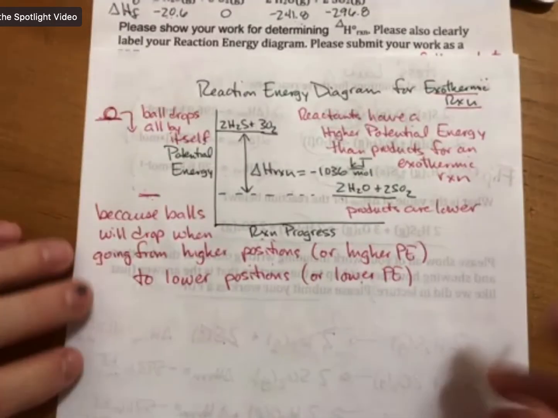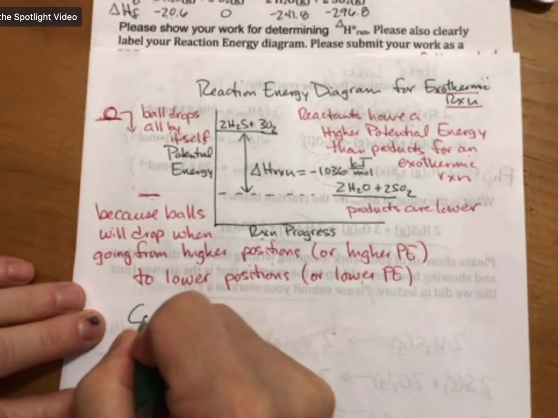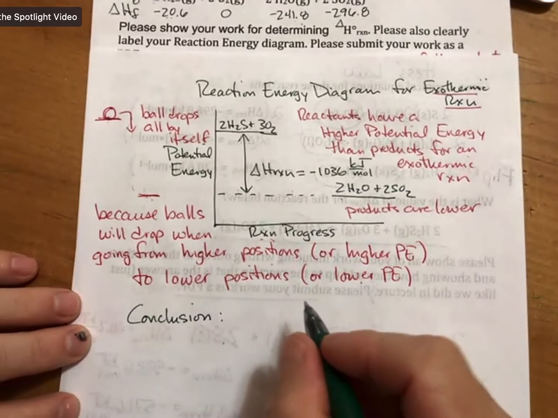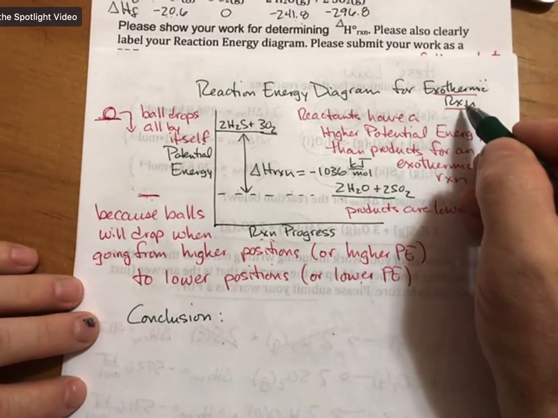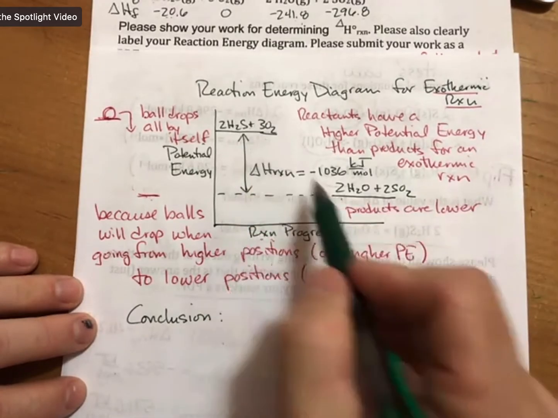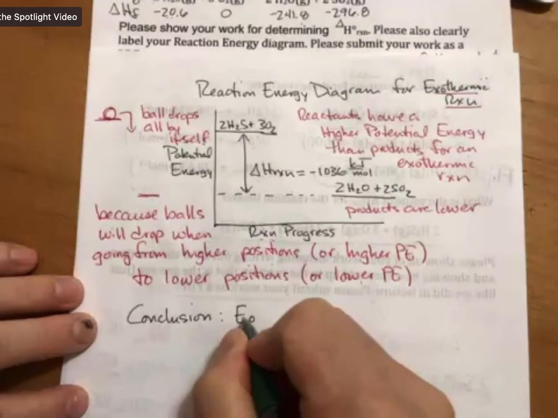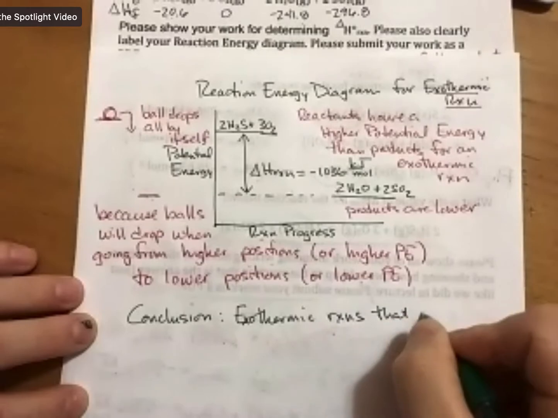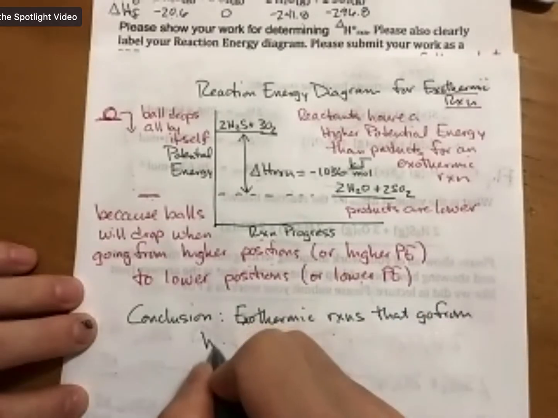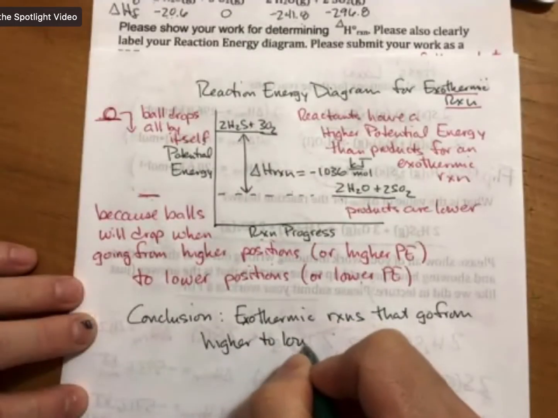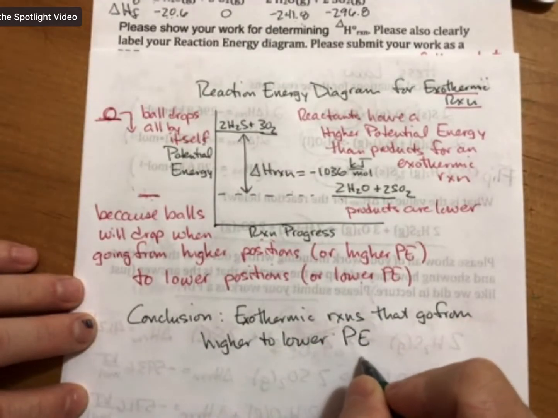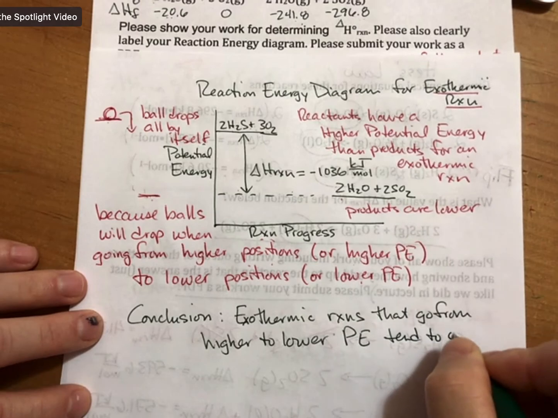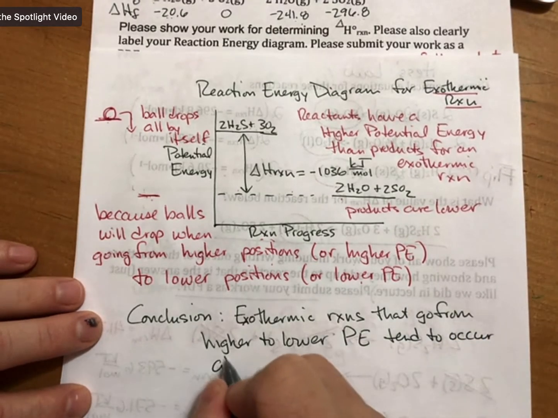So our conclusion, and I realize that we're still trying to figure this out, is that exothermic reactions that go from higher to lower potential energy (PE for potential energy) tend to occur all by themselves.